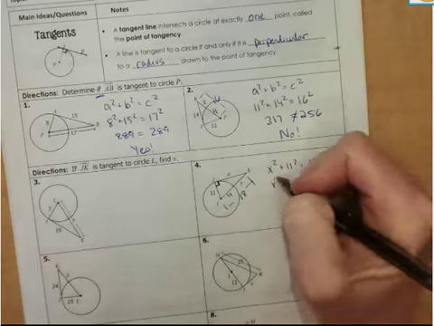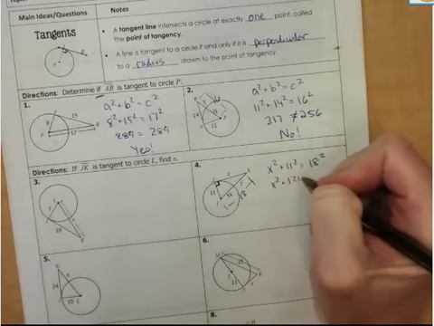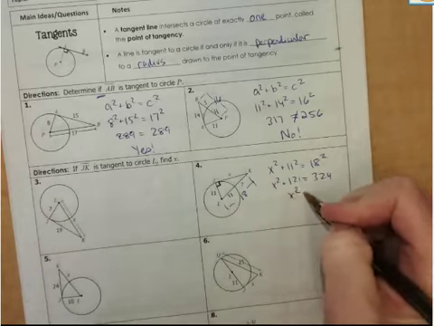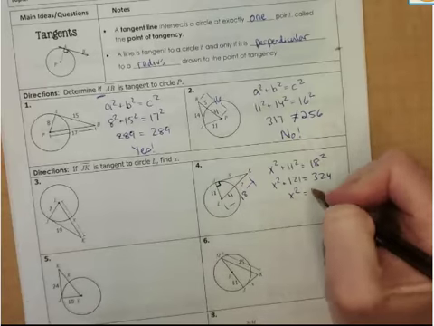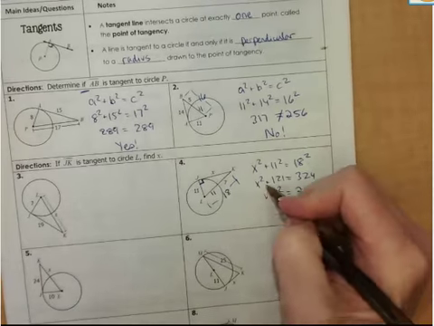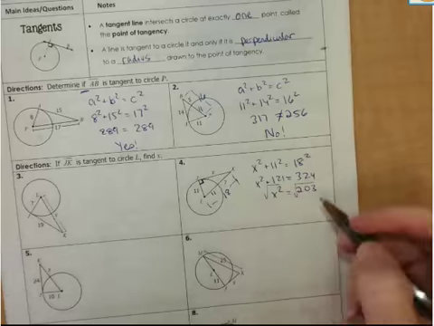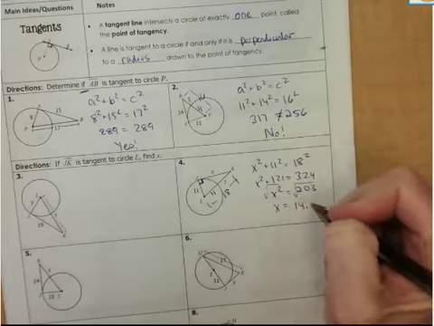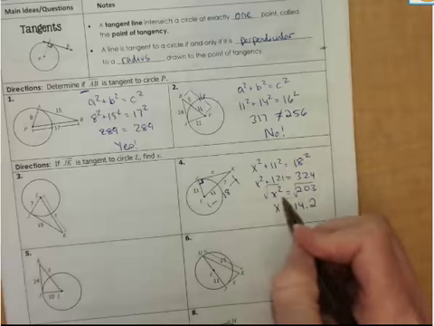Then I just want to solve for x. So x squared plus 121 is equal to 324. You're going to subtract that 121 from both sides. x squared is equal to 203, and then remember you want to take the square root of both sides, and x is going to be equal to 14.2, and that's my answer.